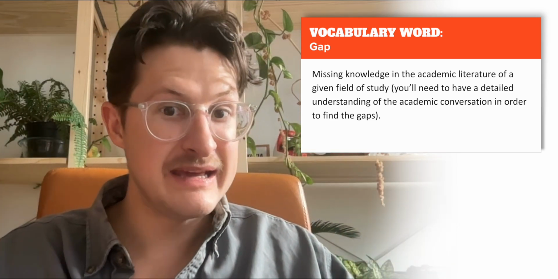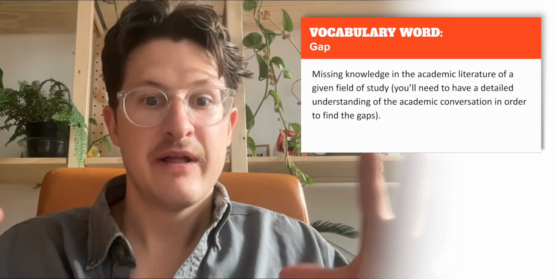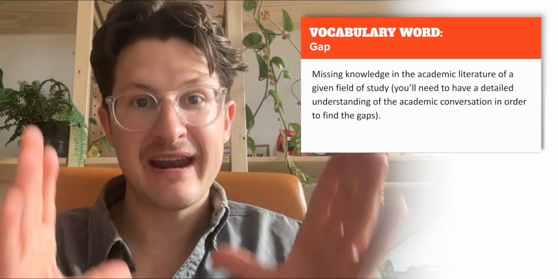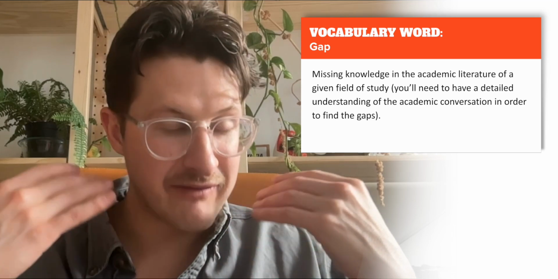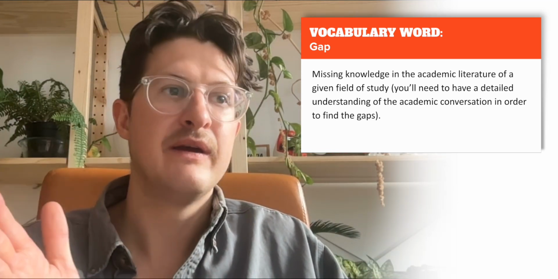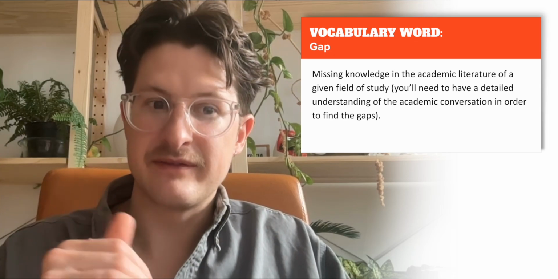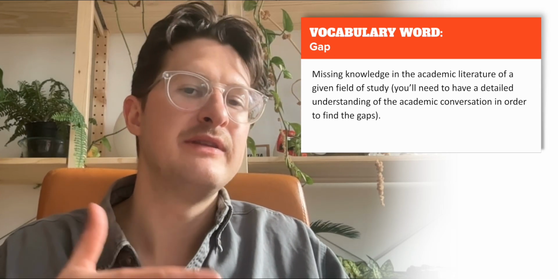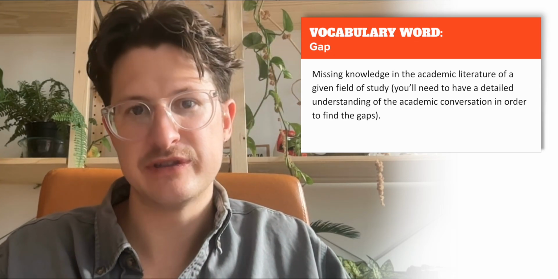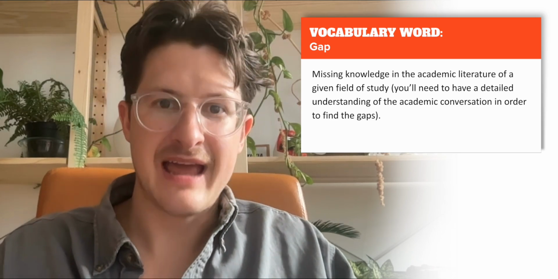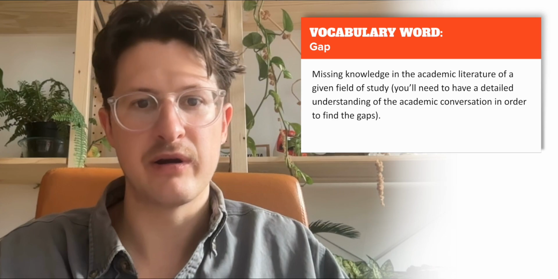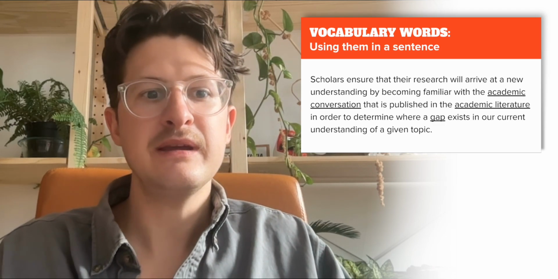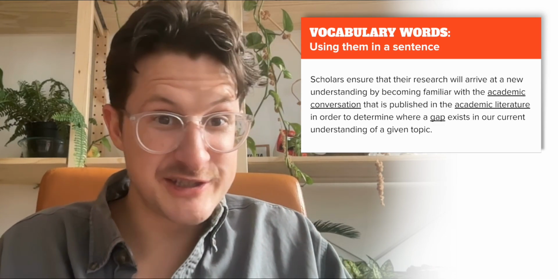It's a gap in the academic literature. They need to find that and fill it. So they may pick a topic and maybe have an idea for a paper, and then if it already exists, they need to find, okay, I'm in the right academic conversation, but what's an actual gap in the understanding that I can contribute to? And so having them pick a gap is essential, and it also takes place in the first part of their paper. Now, how would you use all of these terms in a sentence?